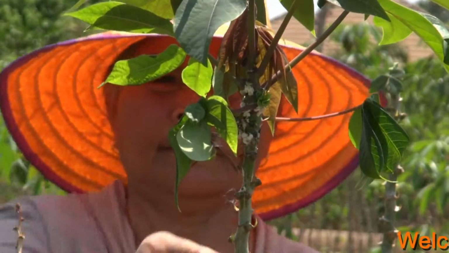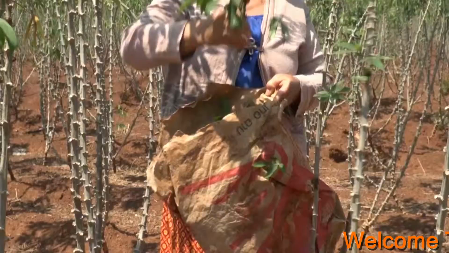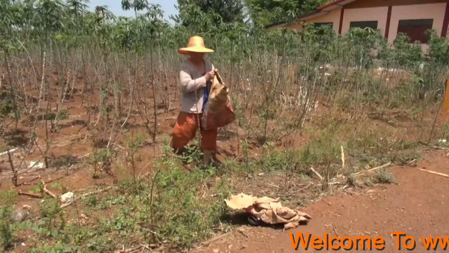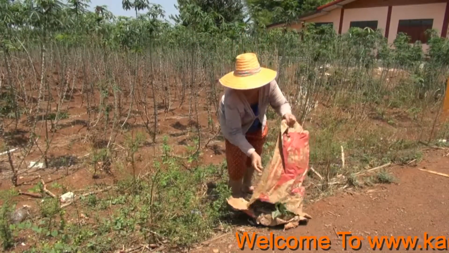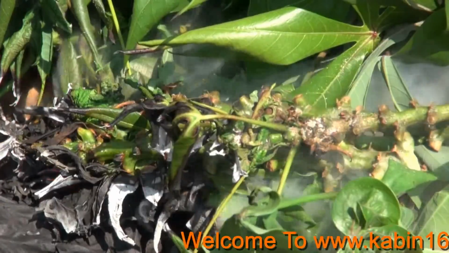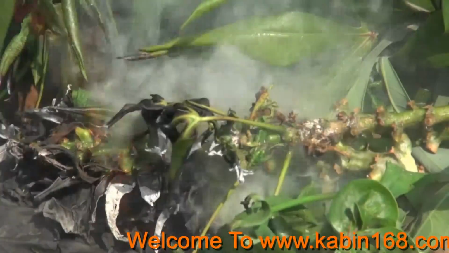Observe your crop throughout the season. If you see any mealybug-infested tips, collect and burn them. This will keep the mealybugs from spreading to healthy plants.